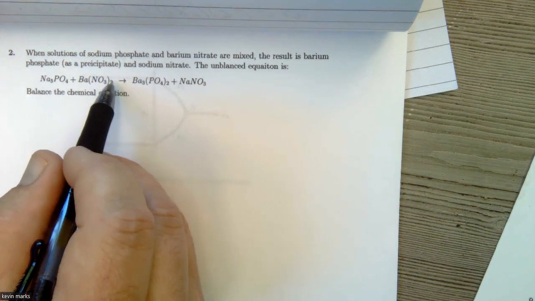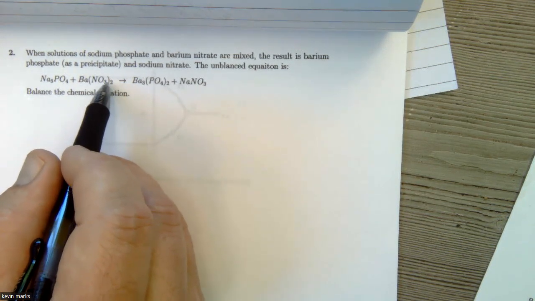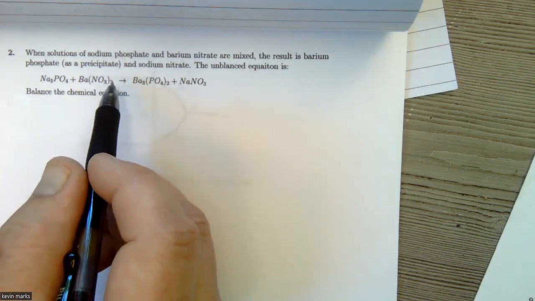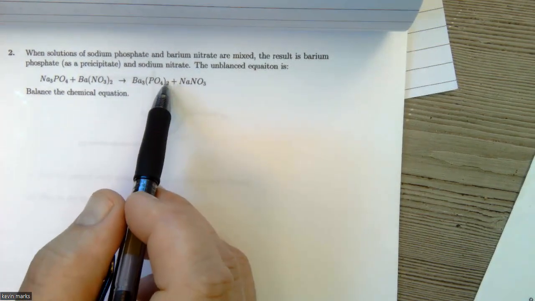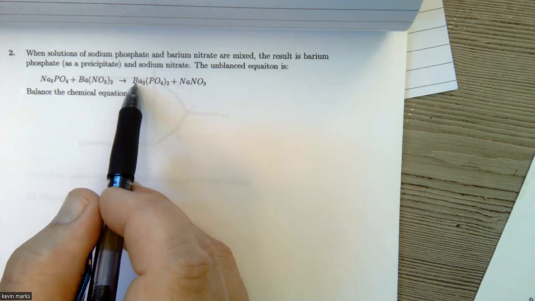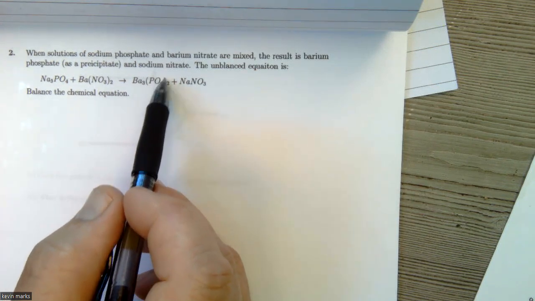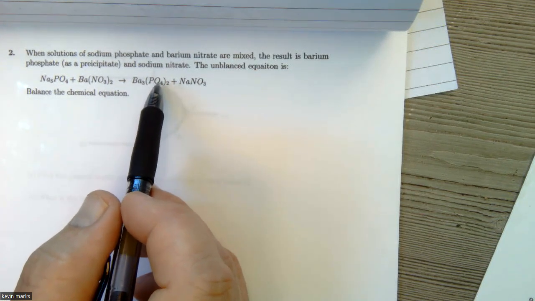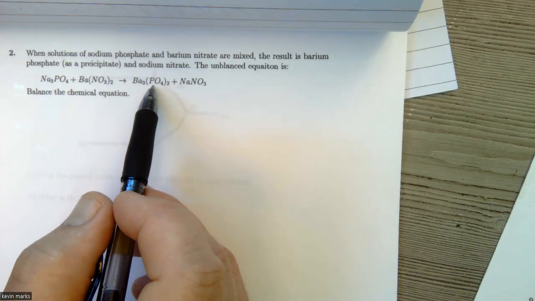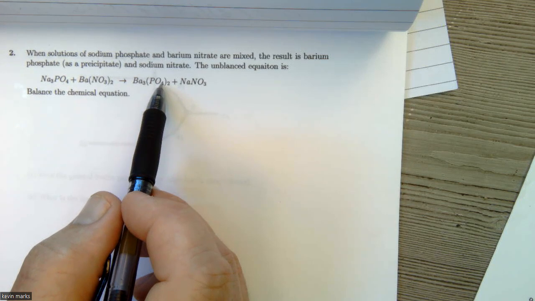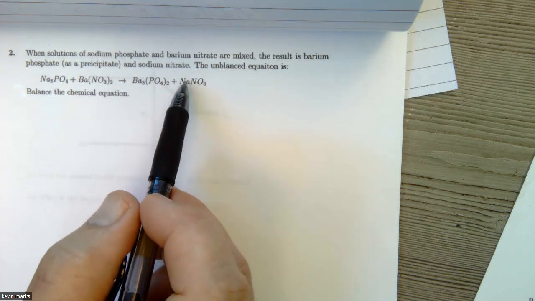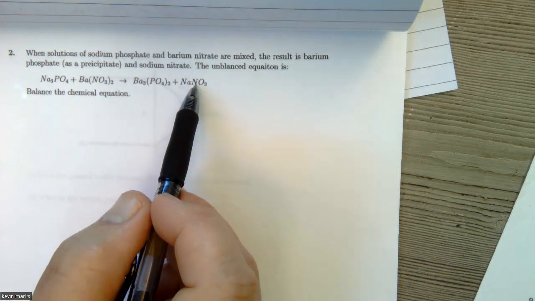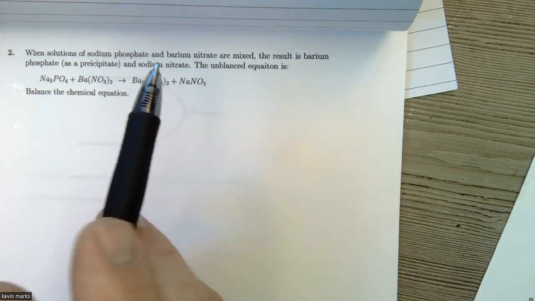Subscripts are what they use in chemistry, but think of them like exponents if you're a math person. It behaves the same way. Over here, this molecule has 3 bariums. It has 2 of these things, each consisting of a phosphate and 4 oxygen, so really 2 phosphates and 8 oxygen. Over here, this is 1 sodium, 1 nitrogen, 3 oxygens.